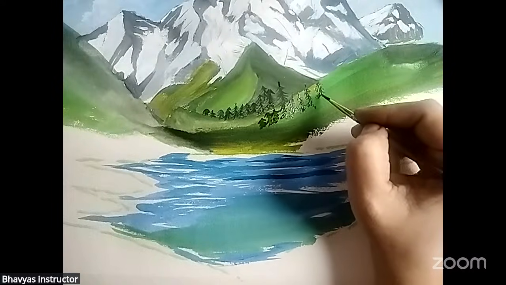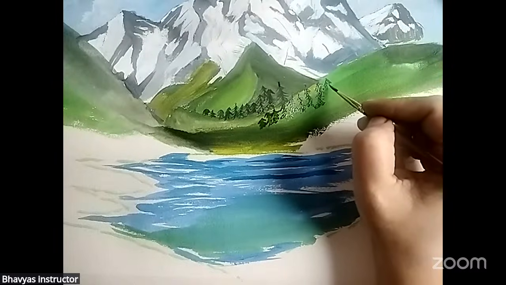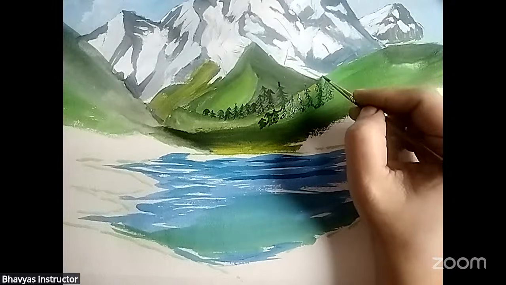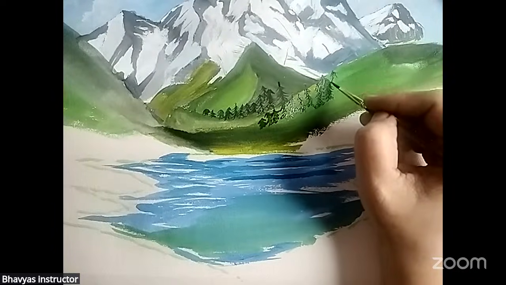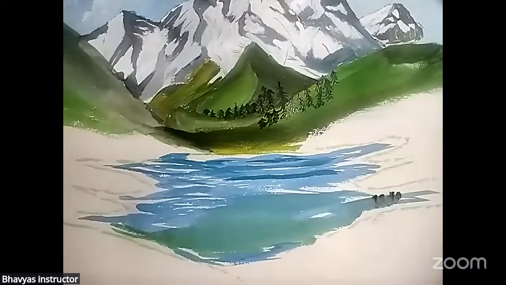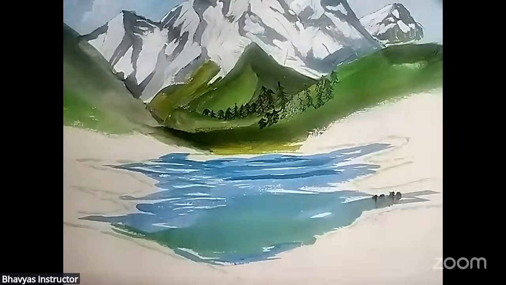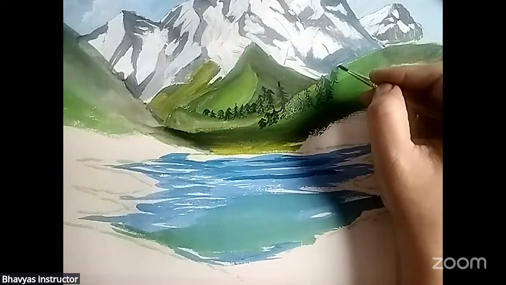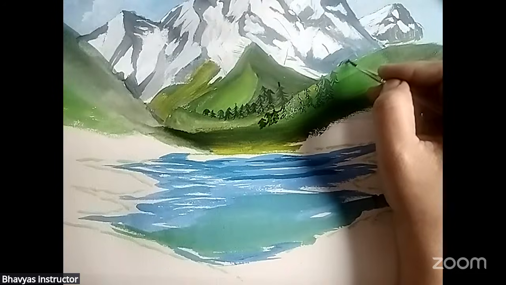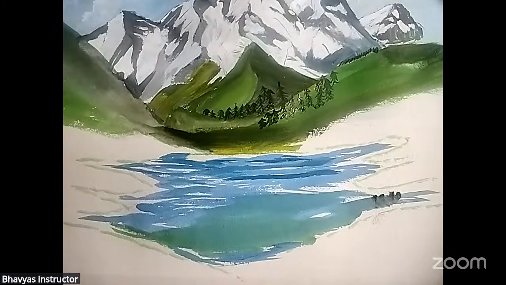Here you can see the trees. Like this. Okay. These small lines should look like grass or something.